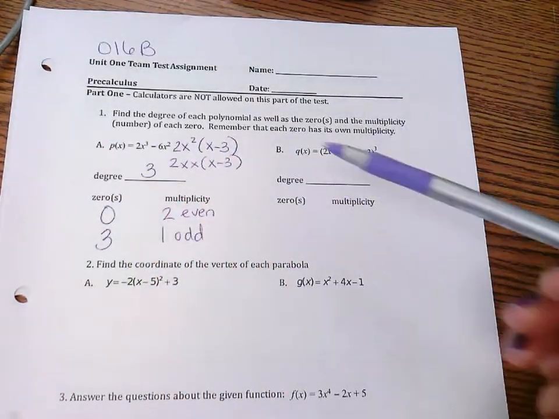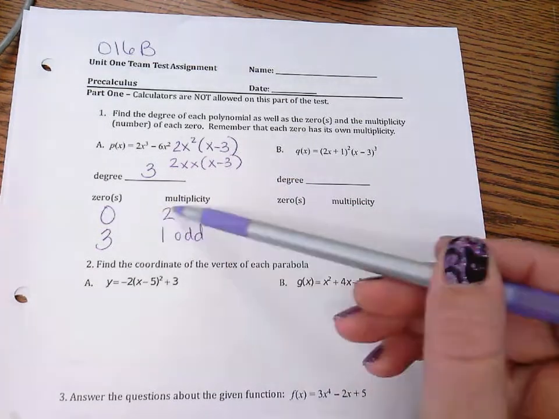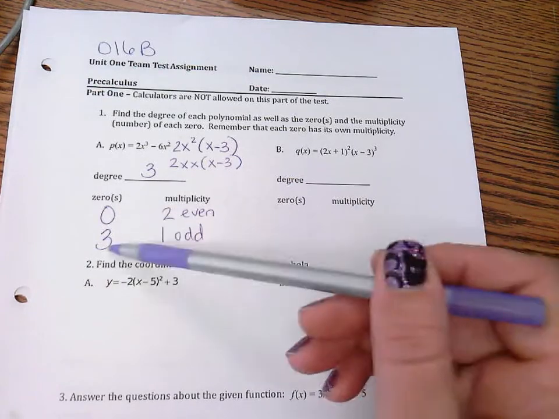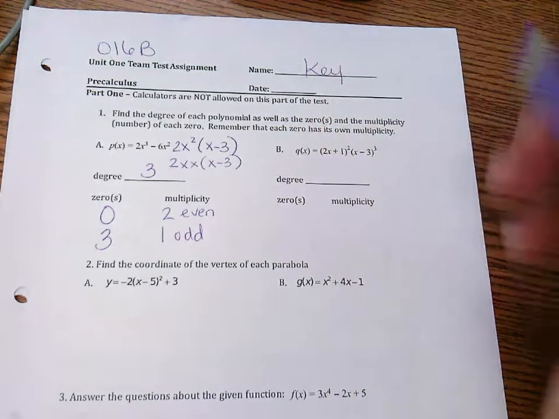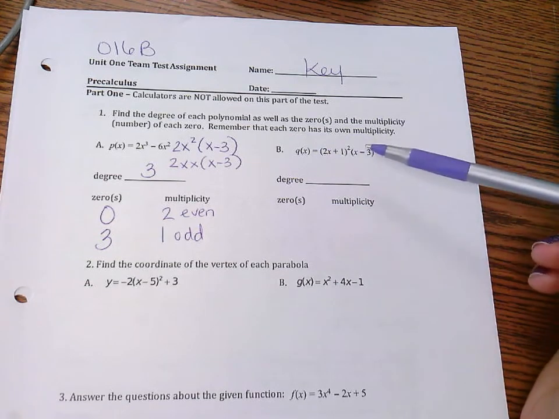And remember that even and odd multiplicity affect the graph. The graph's going to bounce off the x-axis at 0, but it's going to cut through the x-axis at 3. On part B, this is already in factored form, so you need to go backwards to standard form. You don't have to multiply this all out though.